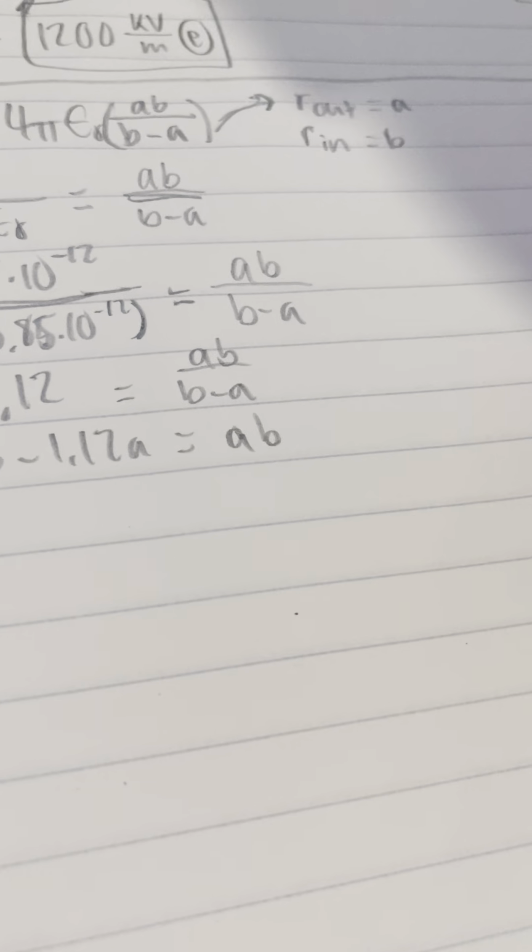So we get 1.12B minus 1.12A equals A times B. Again, we're looking for A. So if R out is A, then R in is going to be B. And they gave us the value of the inner radius, which is 0.009. Wait, let me make sure that's right. Centimeters. Okay. No, that should be 0.09.